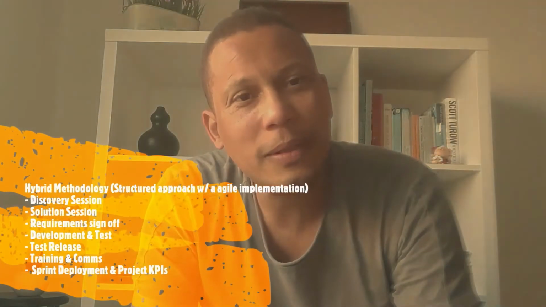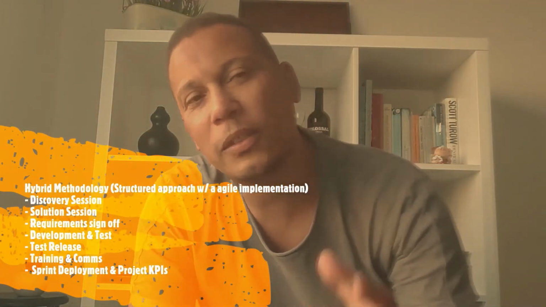Then let's look at hybrid. Hybrid is another project management methodology that is gaining a lot of trust, and the reason is quite easy. With Scrum and different types of agile techniques or methodologies, you come across a few challenges.